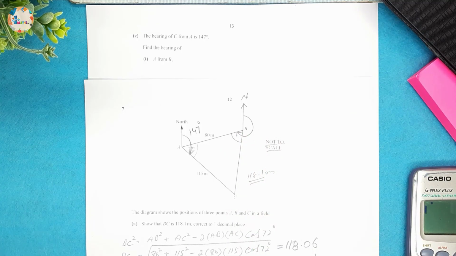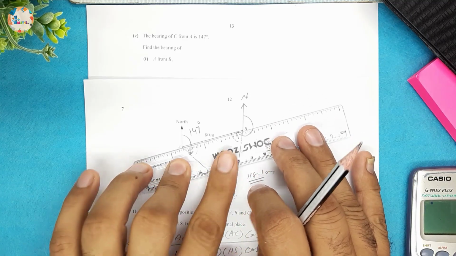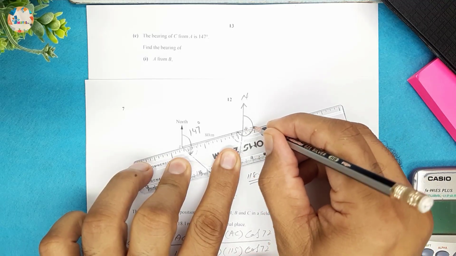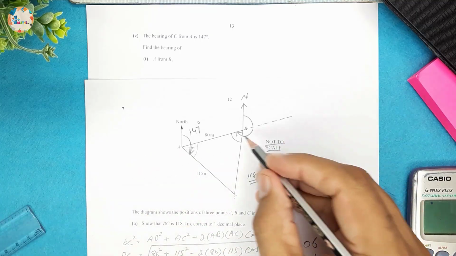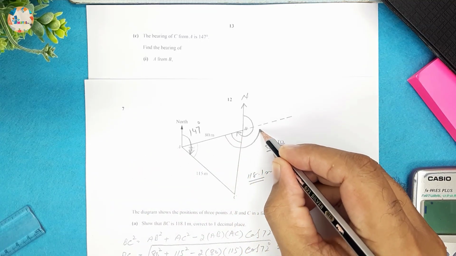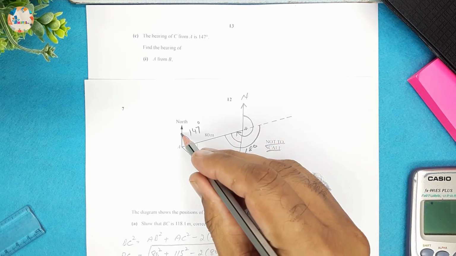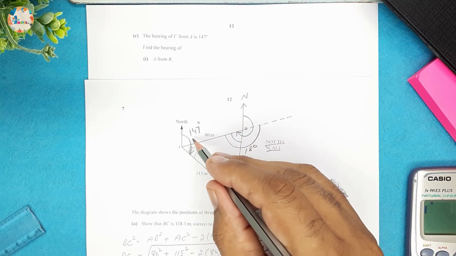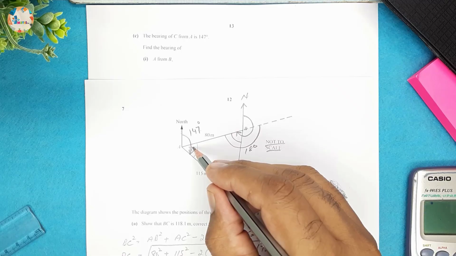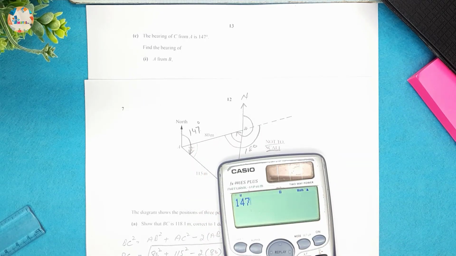So we can extend this line AB. For your understanding I'm extending it with a dotted line. This one will be 180, and this up to this one is the same as this one, since north lines are parallel. So this much will be 147 minus 72, which is equal to 75.